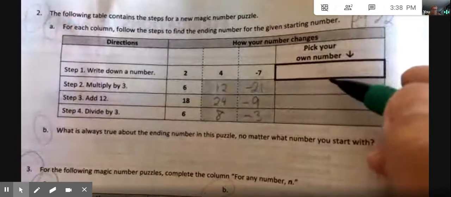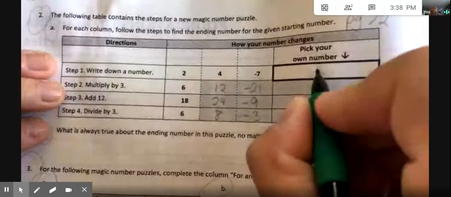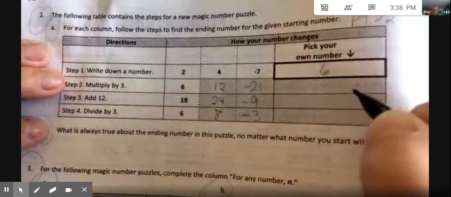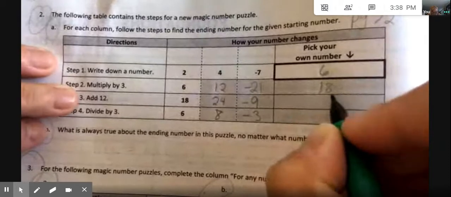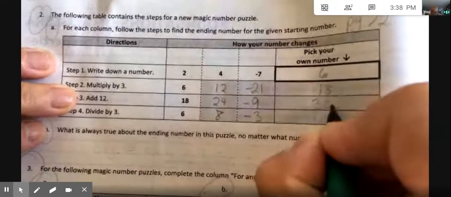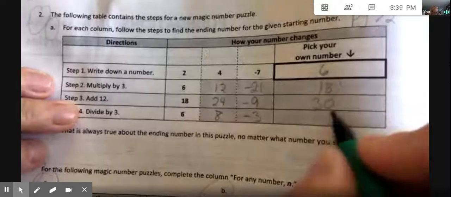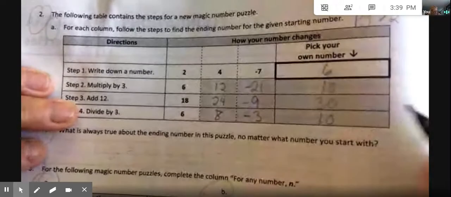And for pick your own number, why don't I do number 6? Okay, 6 times 3 is 18. 18 plus 12 is 30. And then divide by 3, 10.